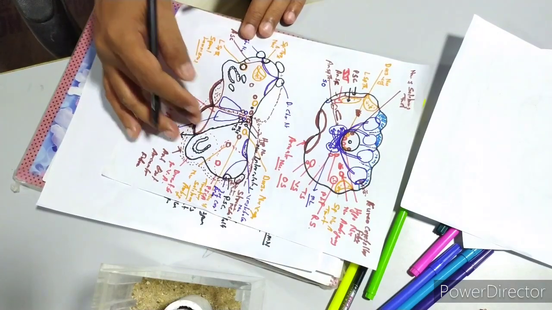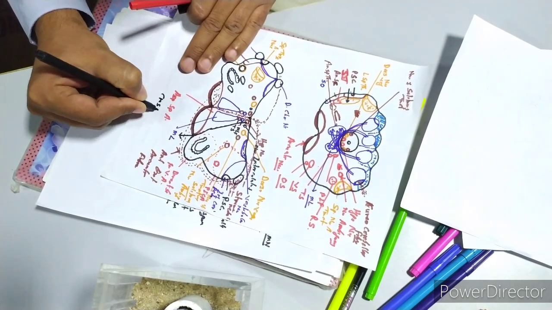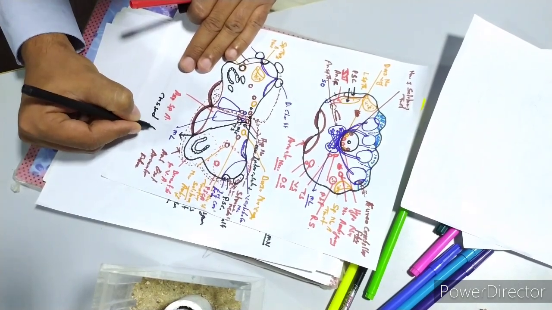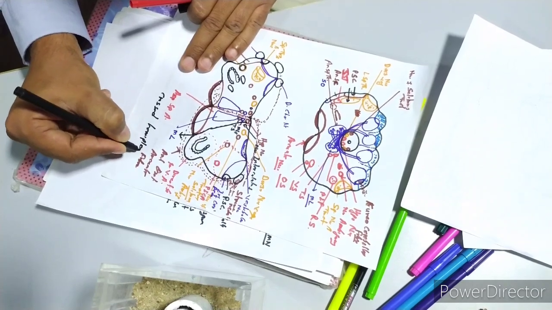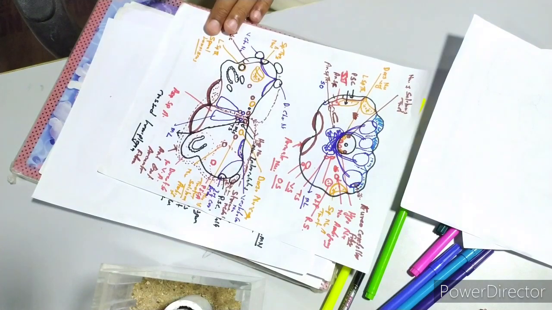This is known as crossed hemiplegia, meaning half of the body is paralyzed and the tongue muscle of the opposite side is paralyzed.